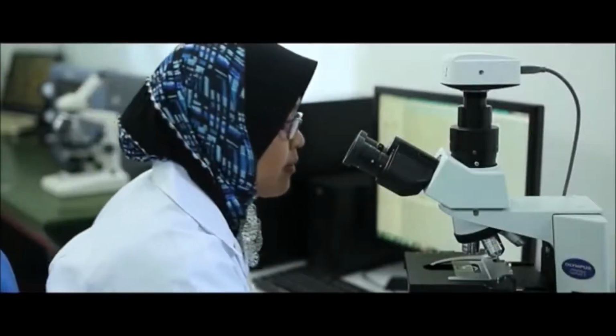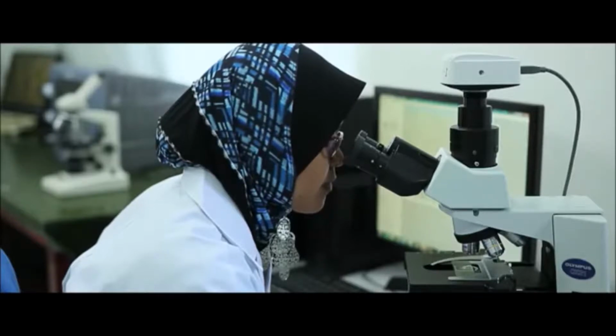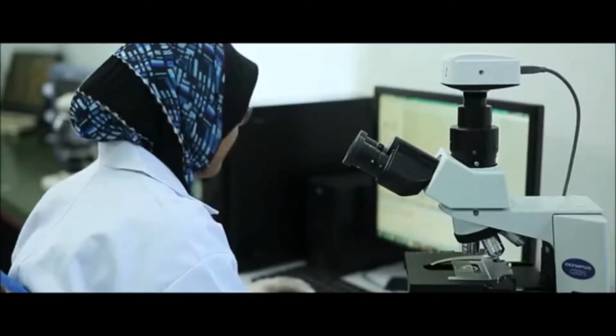The next step is to determine the viability of the pollen by counting the viable and non-viable pollen grains under a microscope. Only pollen which meets our standard will be used in the next process, pollination.